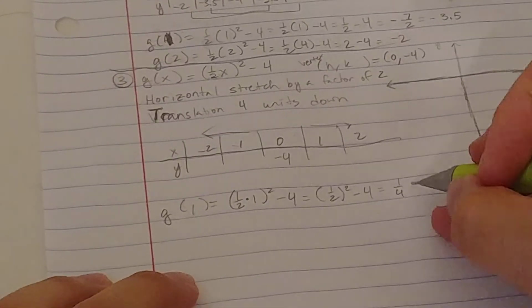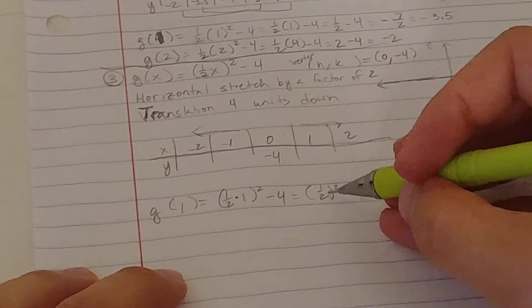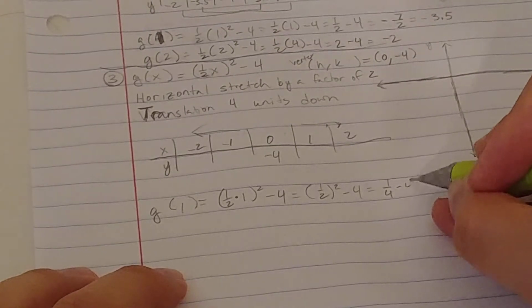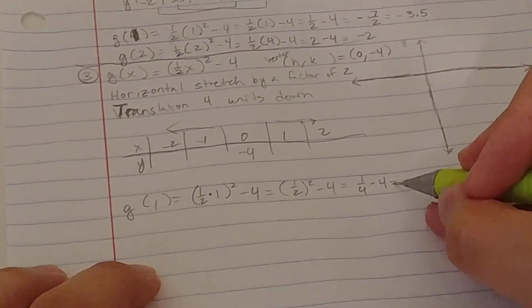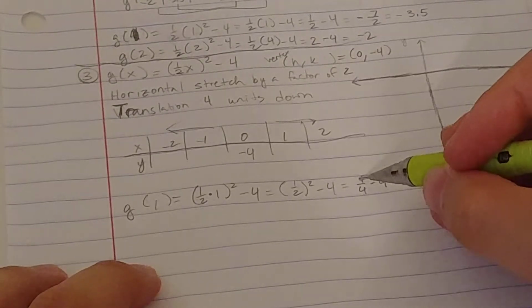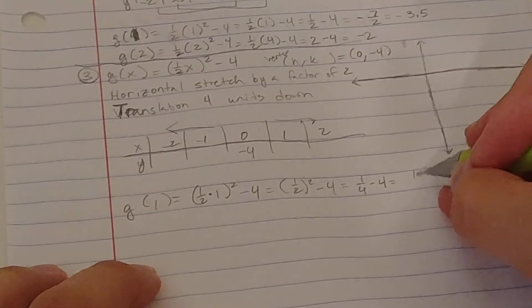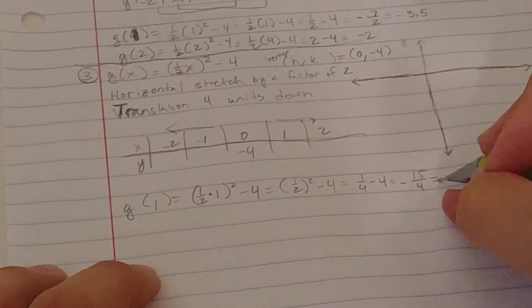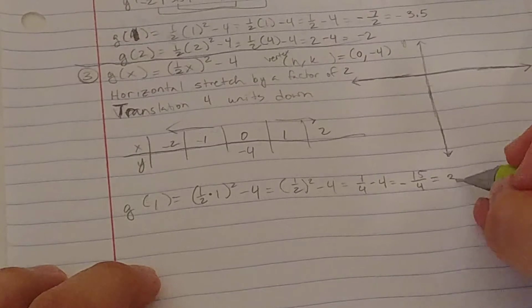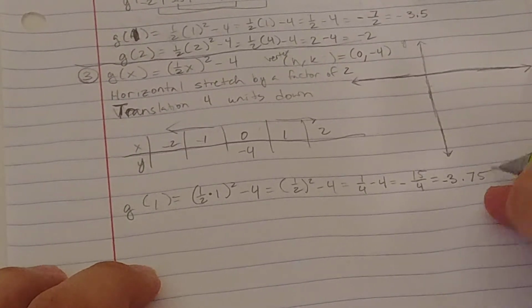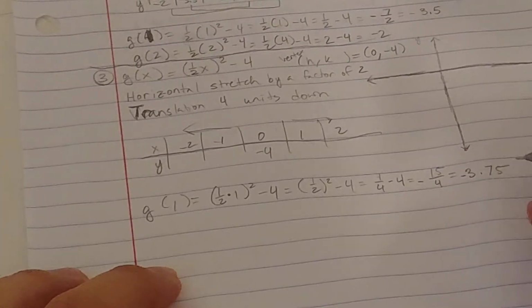If you're not sure about that, just square the top and the bottom. 1 squared is 1, 2 squared is 4. Minus 4. All right, yay, fractions. So 4 times 4 is 16, minus 1 is 15, so that's negative 15 over 4. If you calculate that, you'll get negative 3 point, I'm going to say 75. I think that's right.